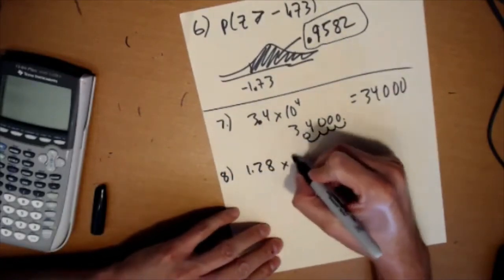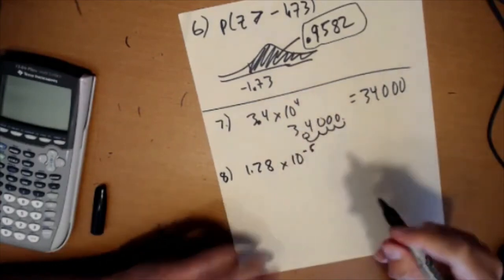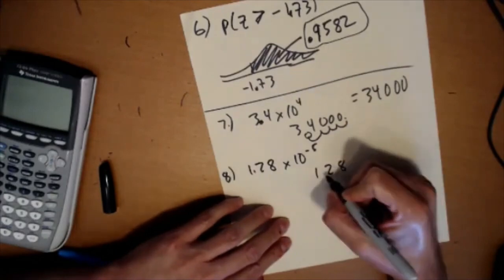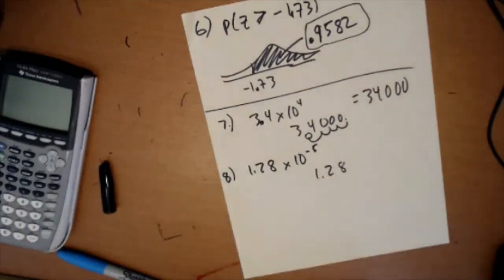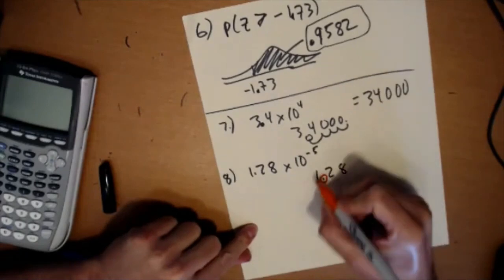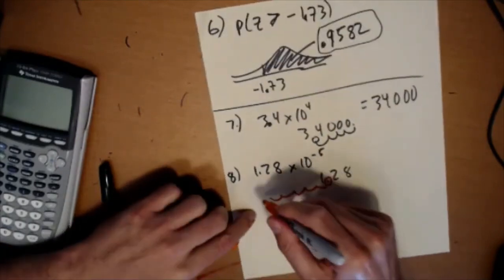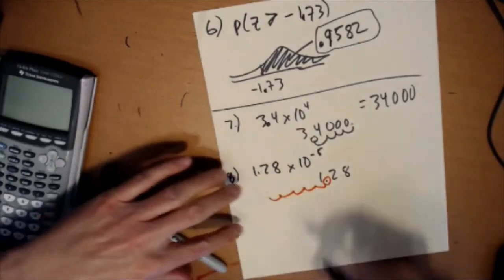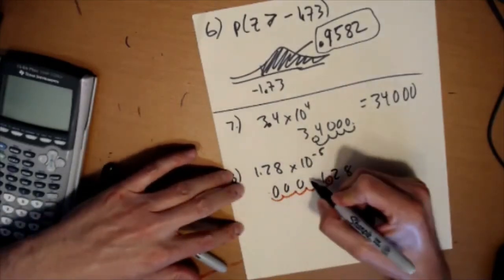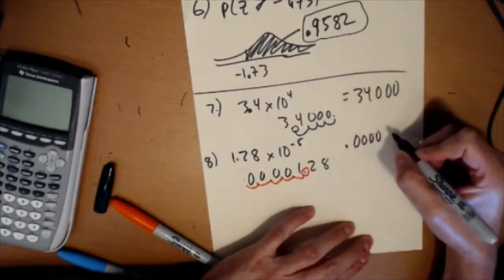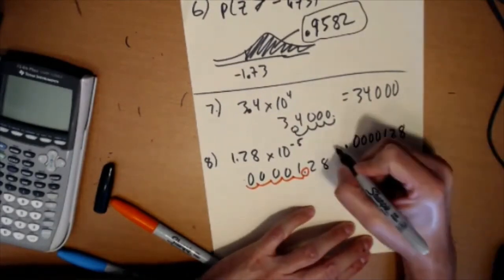8. 1.28 times 10 to the -5. So what you do is you take the 1.28 and you grab that decimal and you move it 5 places to the negative, left. 1, 2, 3, 4, 5. 0, 0, 0, 0. And so we get 0.0000, 4 of them, 1, 2, 8.